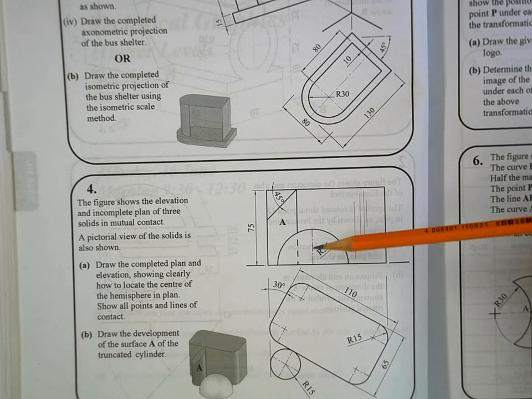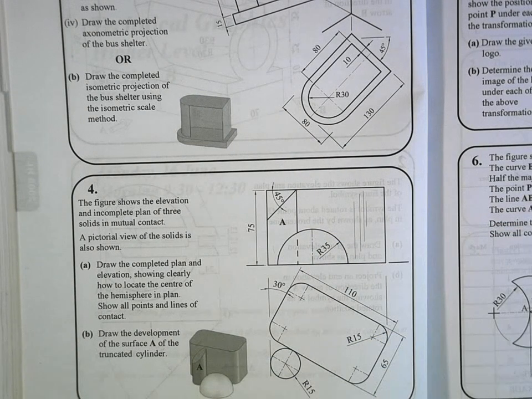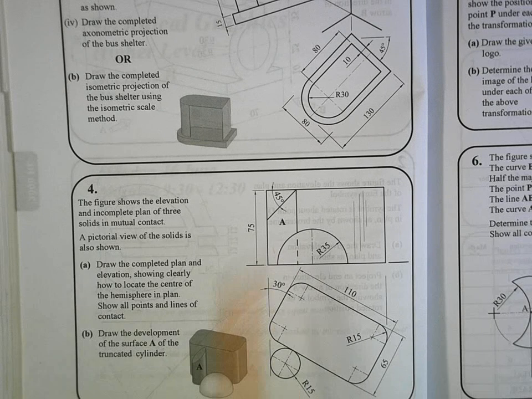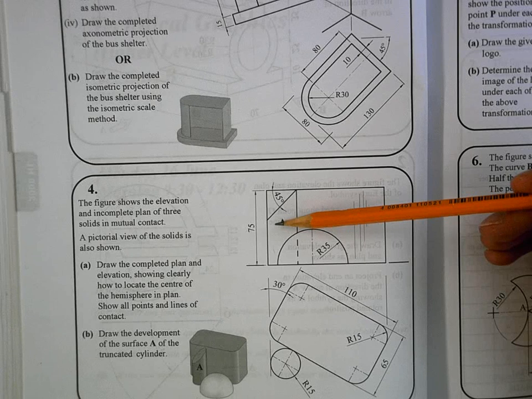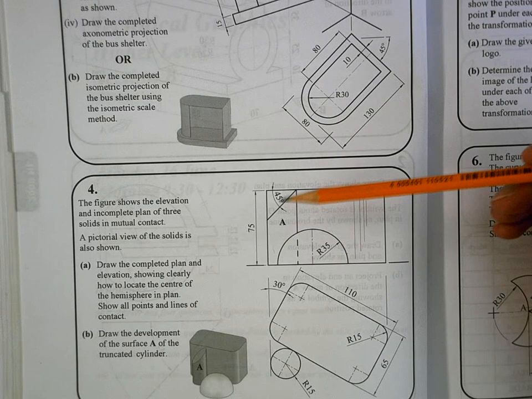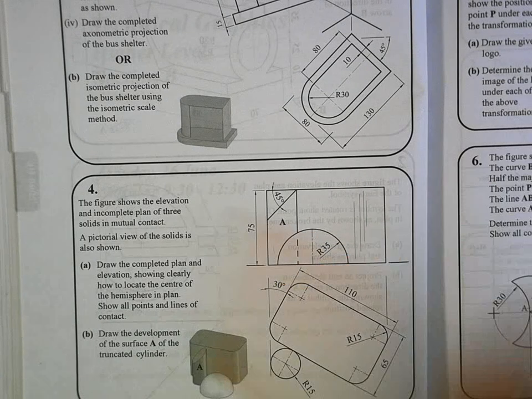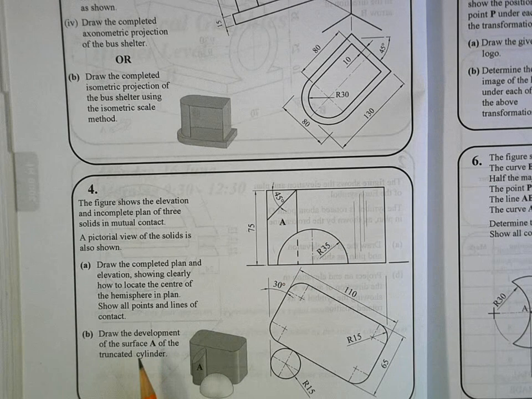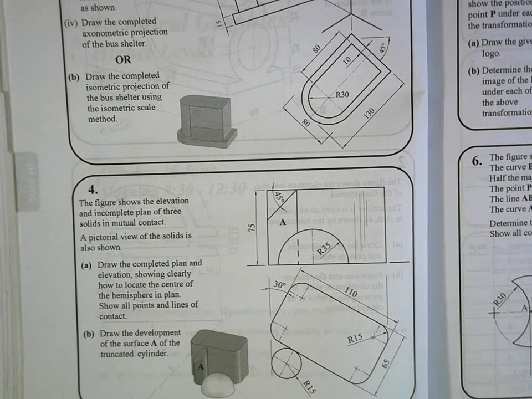Once you have the plan and elevation finished in full with the three shapes, the second part of the question is then asking you to draw a development of one of the shapes, and it's asking you to draw a development of surface A, and surface A belongs on the cylinder, as you can see. Now when it asks for surface A, and you can see surface A clearly labelled here in elevation, we wouldn't be required to include the top of the cylinder, like the cover of it, or the base piece either. We're only required to actually draw what they ask us, and they just ask for that surface. So we'll come to that towards the end of the question.